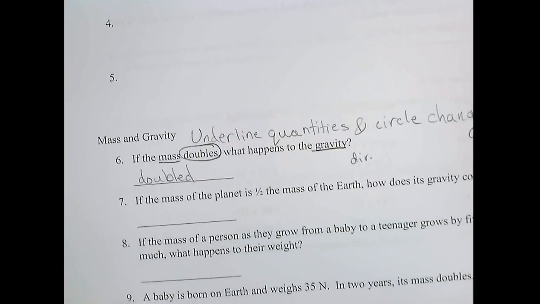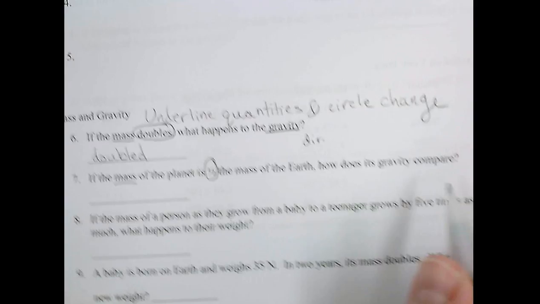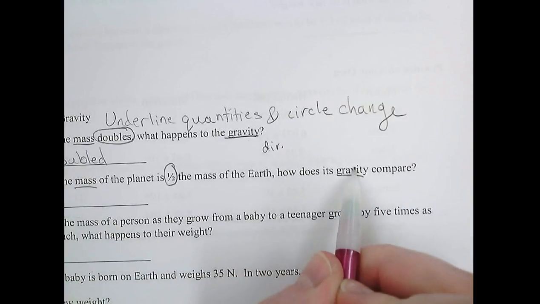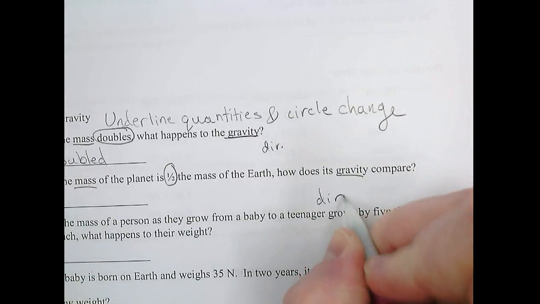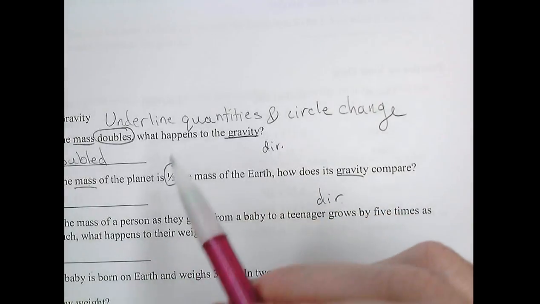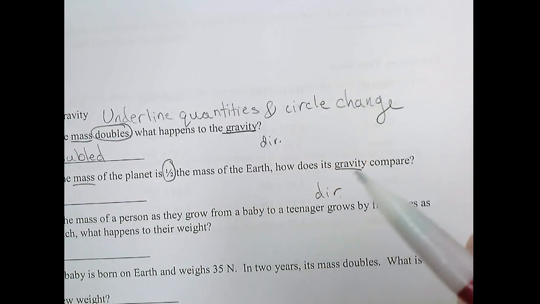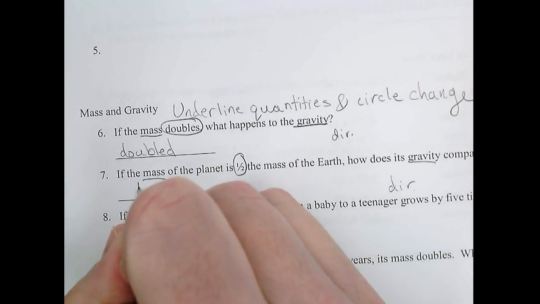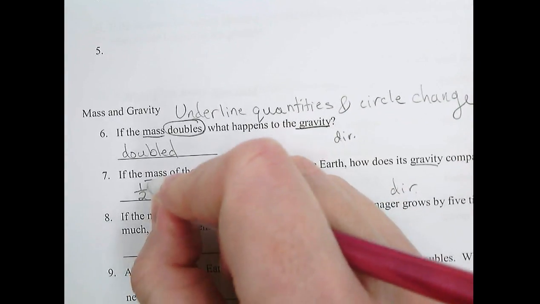Okay? Number 7, if the mass of the planet is 1/2 the mass of Earth, how does its gravity compare? Again, we're looking at mass and gravity. We need to know the proportional relationship. Mass and gravity are directly proportional. The third step is how much change has happened. Well, it didn't change, but in our comparison, it's 1/2 of the mass. And then the fourth step is to solve. And if it's directly proportional, if the mass has been cut in half, the gravity is 1/2, or times 1/2.